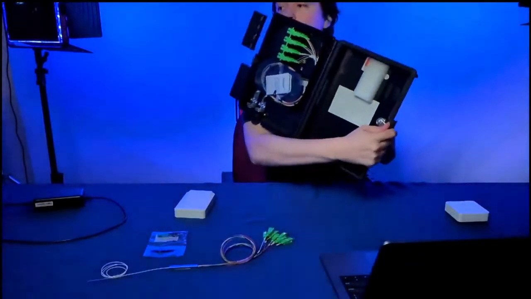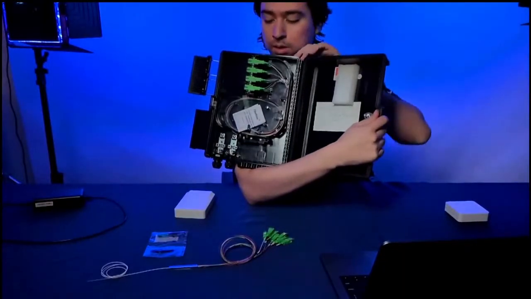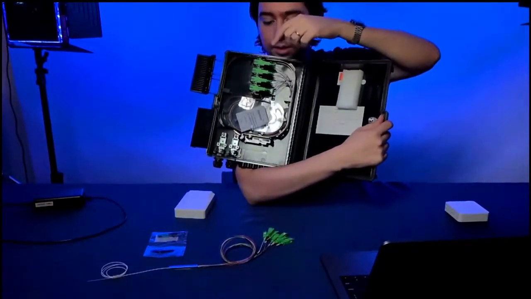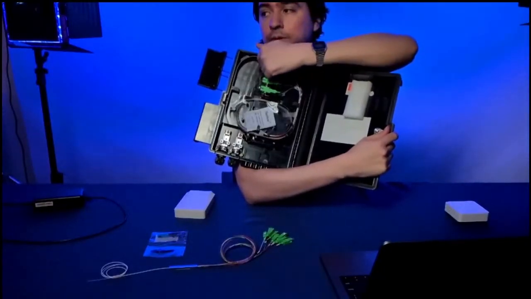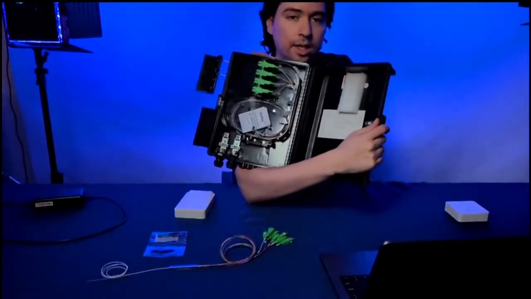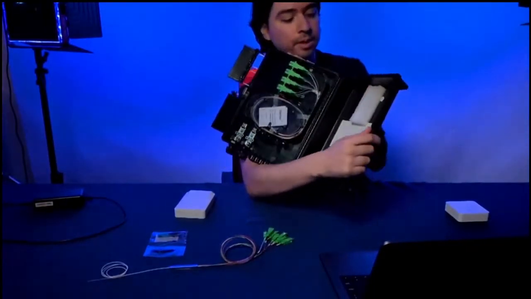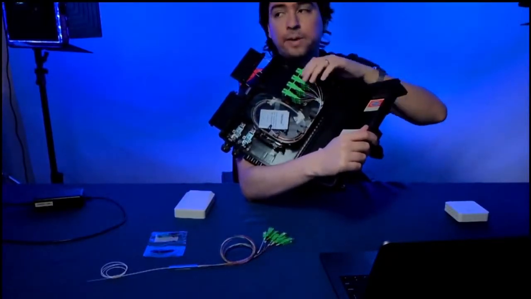So you have a splitter and you have some connectors. So you can go through each one of these. These are 16 connectors. If I remember correctly, it's an FDP 420F by FiberHome.